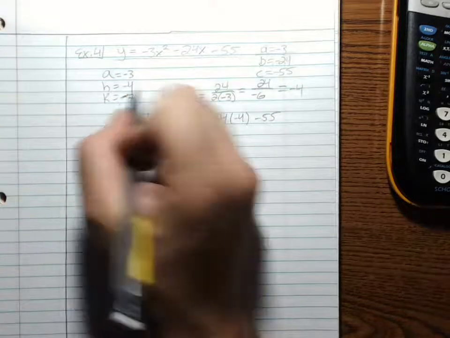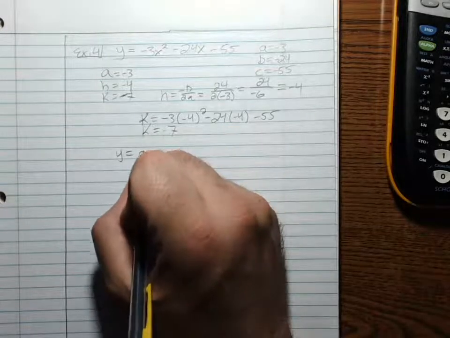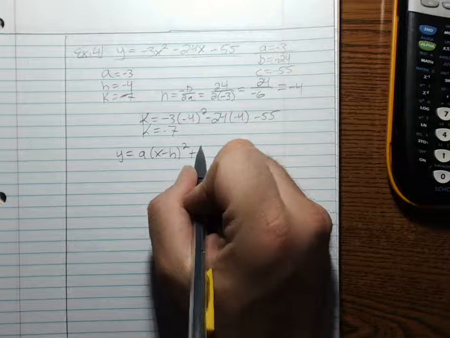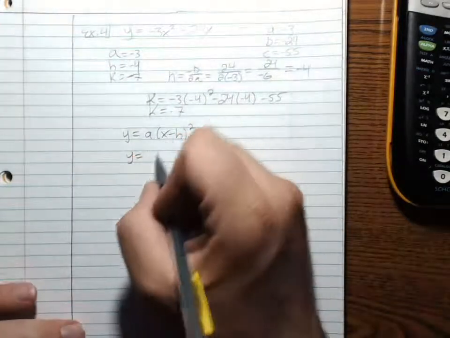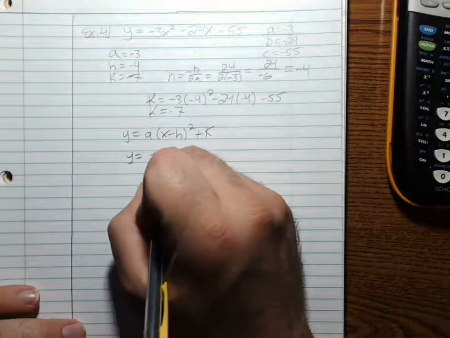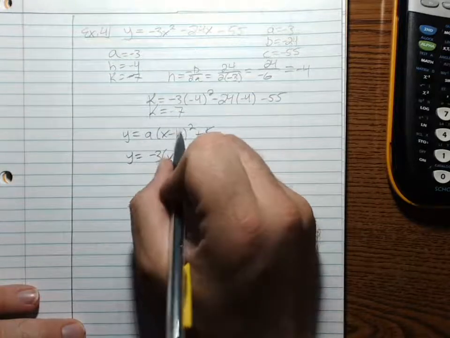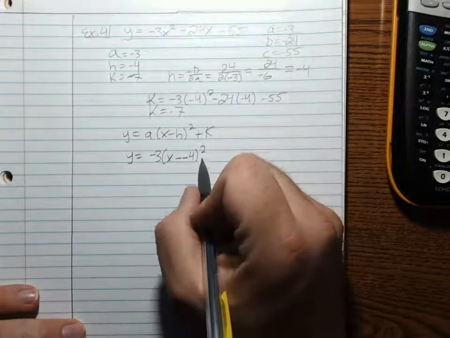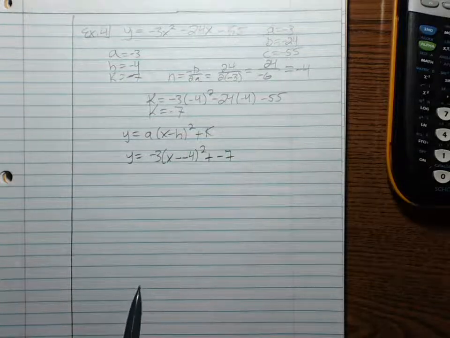Now all I got to do is type some stuff in. So my vertex form is y equals a times x minus h squared plus k. And I will now plug in my values. y equals a is negative 3 times x minus h. That's h is negative 4, squared. And then it says plus k. k is negative 7. And I'm going to clean a couple things up here.